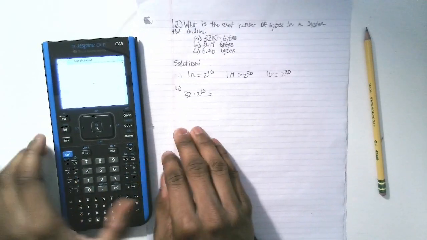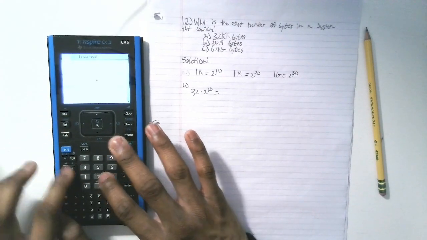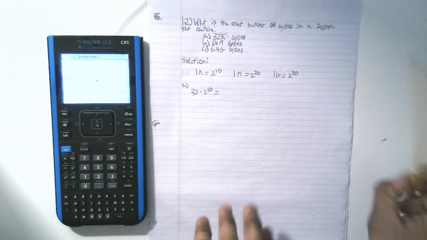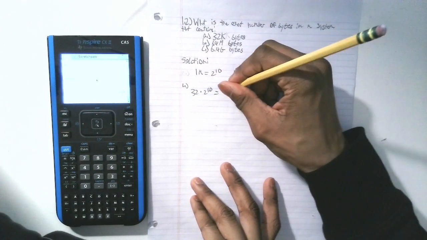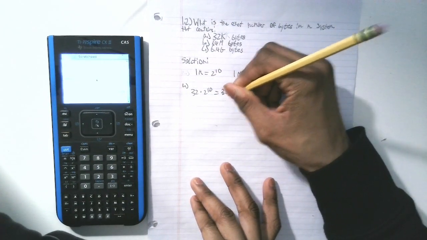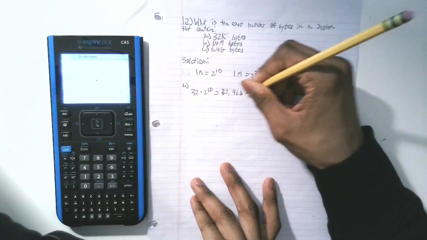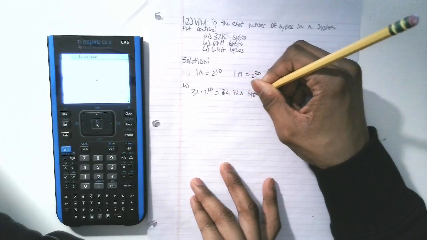It will be 32 times 2 to the 10, and that would be 32,768 bytes as our first answer.